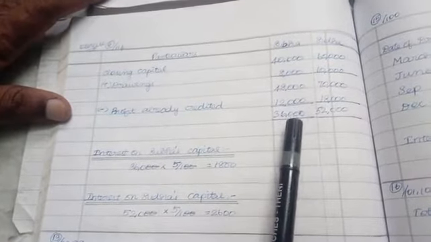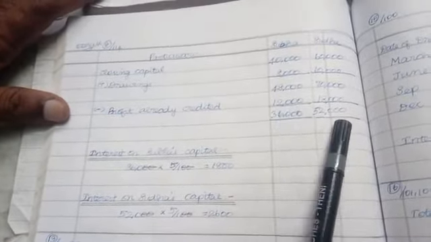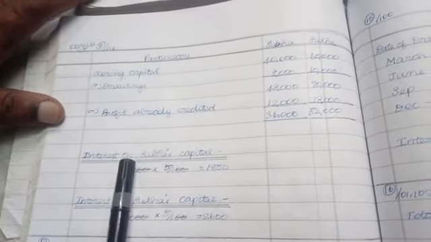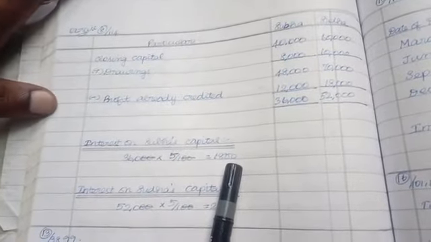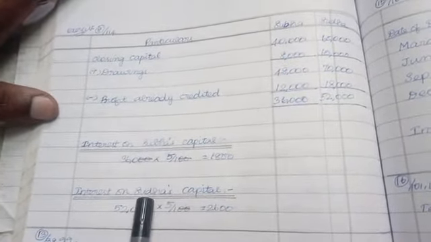Now we are going to calculate interest on capital for 36,000 and 52,000. See, interest on Subha's capital: 36,000 into 5 by 100, so 1,800 for 1 year. Interest on Sudha's capital: 52,000 opening capital at 5% per year, so interest on capital is 2,600. This is the format for calculation of opening capital. Then only we are going to find out the answer.